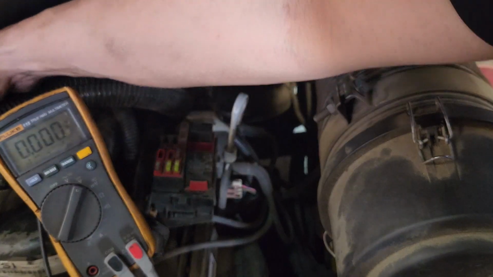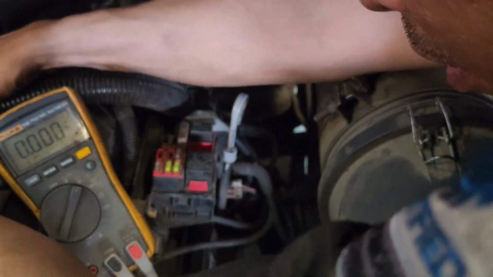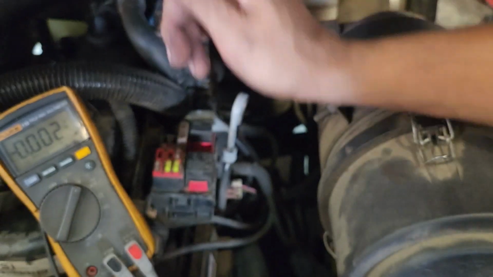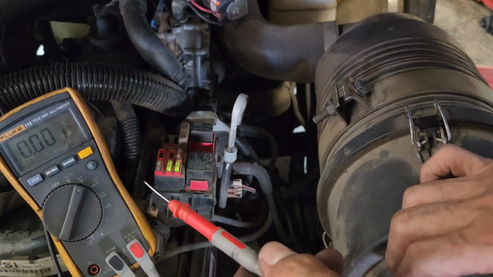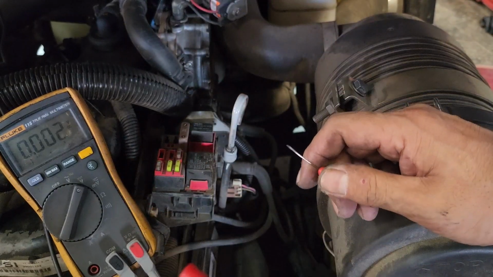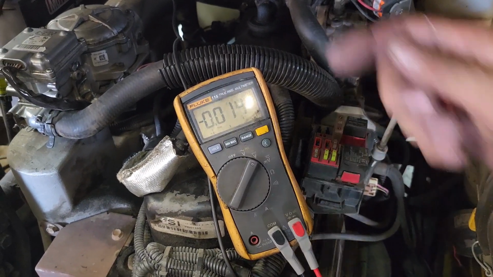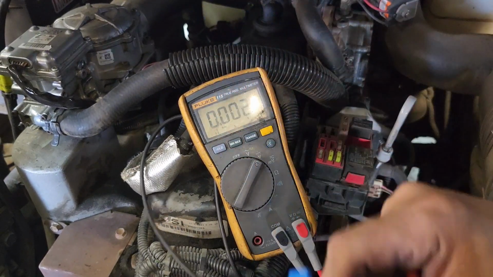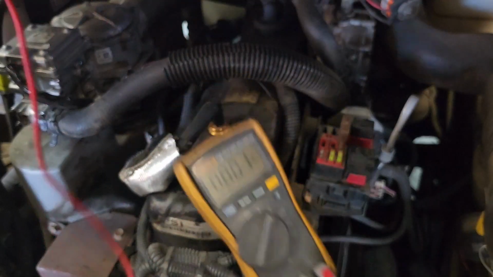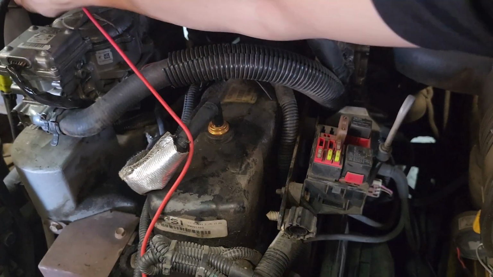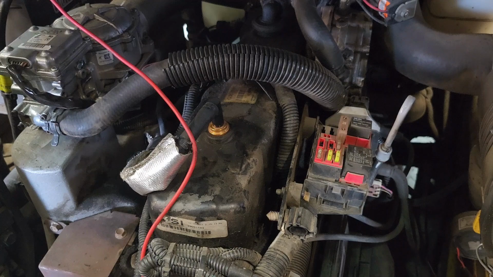So let's unplug this. Okay, and then what we can do is I'm gonna switch up my leads, right? I'm gonna connect this now to the battery positive, and then I'm gonna use my other lead, the black probe. So I'm gonna switch it up. Okay, we're gonna connect this to battery positive. Then this on the meter.